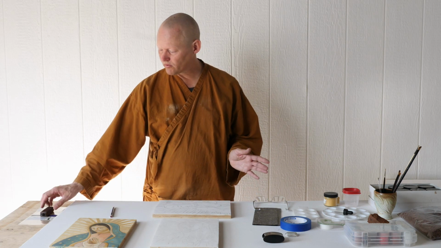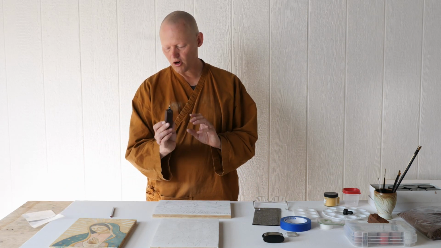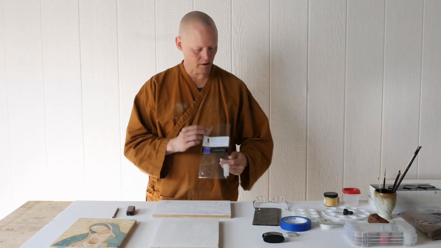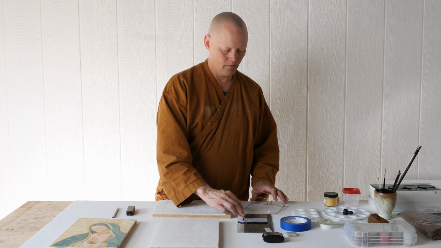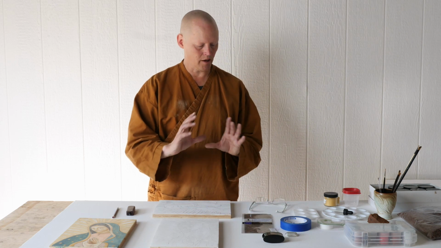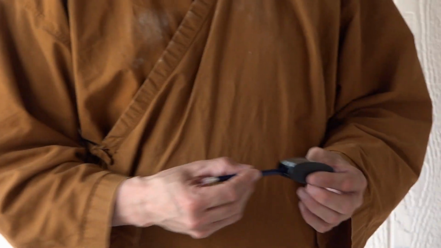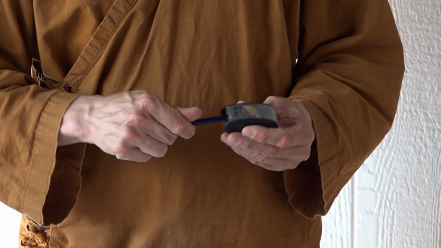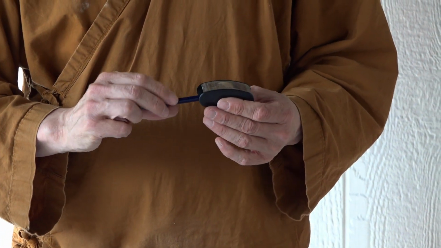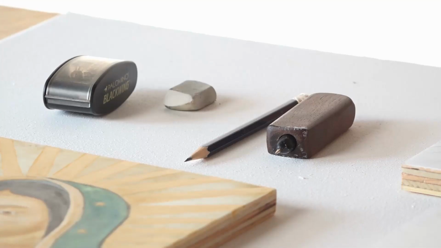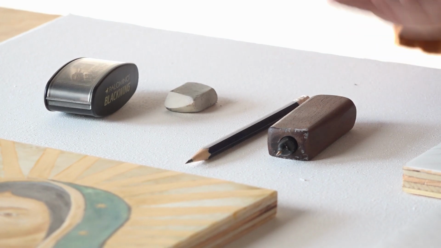So in terms of tools for doing this: some sort of sharp object, a pencil, and the transfer paper or the clear sketching paper. Glasses are optional. I do find it helpful to have a really good pencil sharpener. This one has a really, really fine point, if you can see that, you could stab somebody with it.